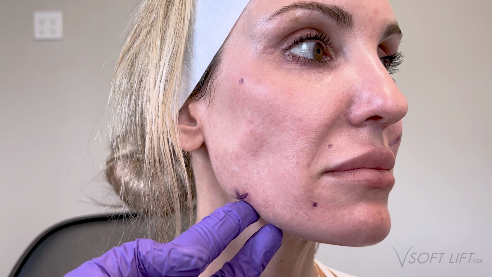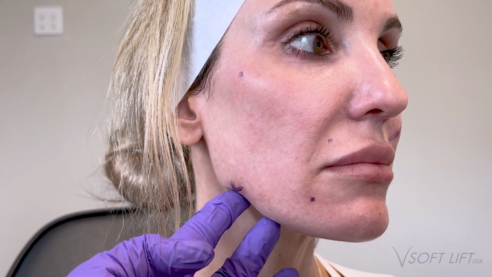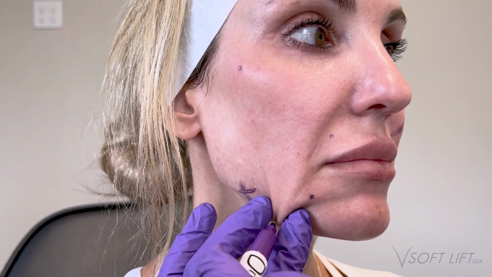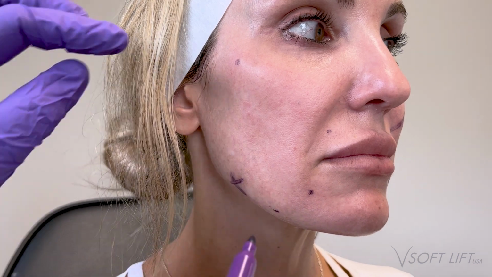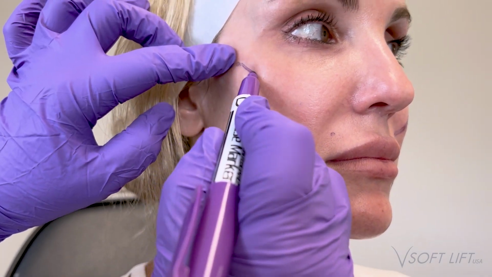And at this point I'm just treatment planning, and treatment planning honestly is an incredibly important step. Your treatment plan sort of determines everything. So if your markings for your entry point or your ending point are not in the best place, you're really not going to deliver the best results.